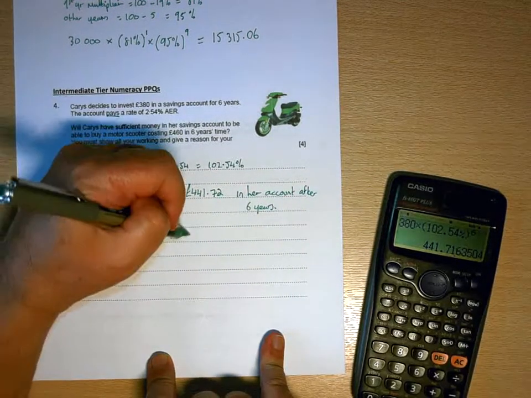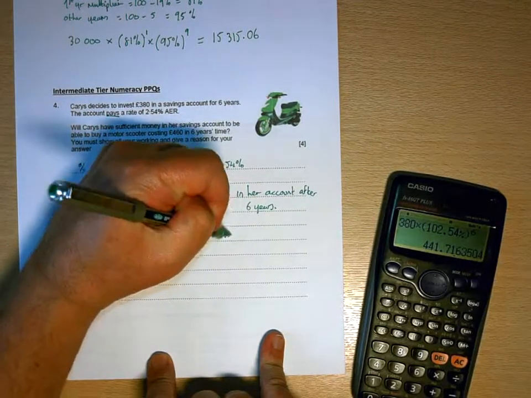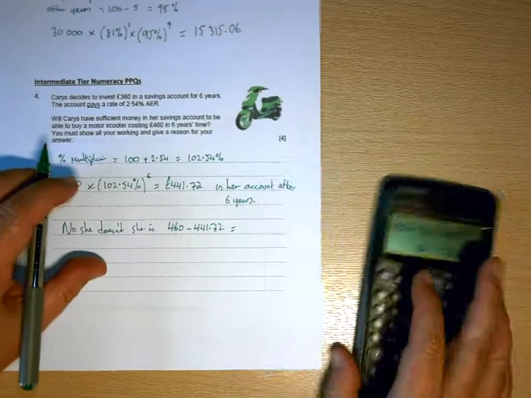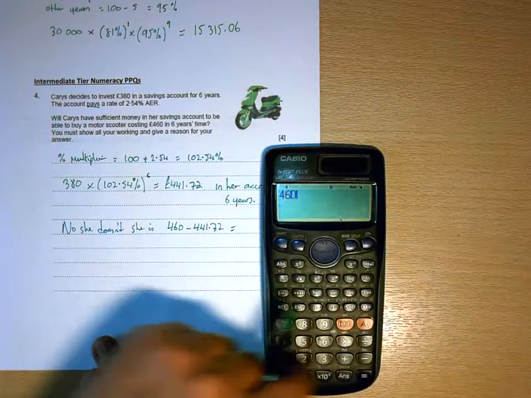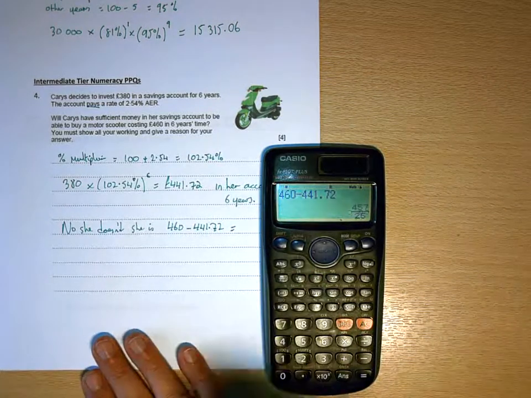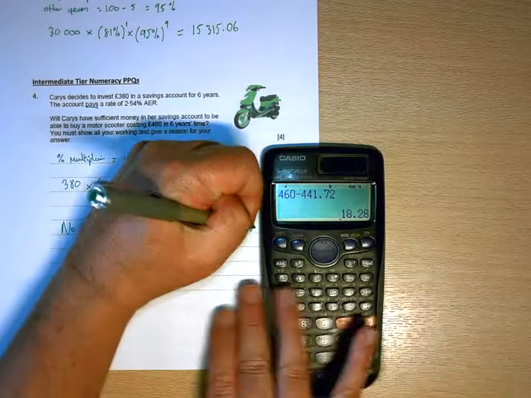We can work out the difference. So if we do 460 less 441.72, she's £18.28 short.